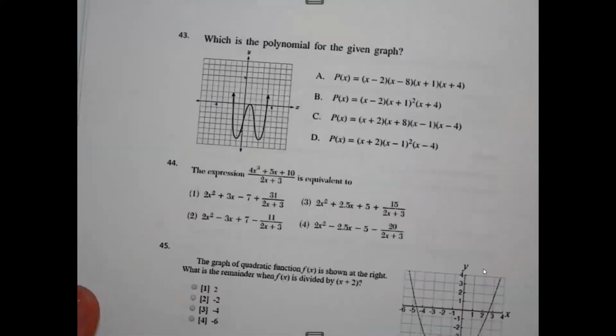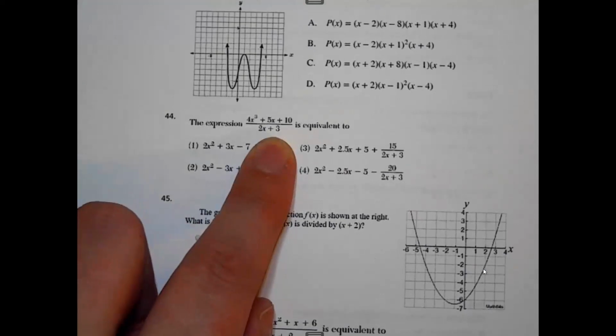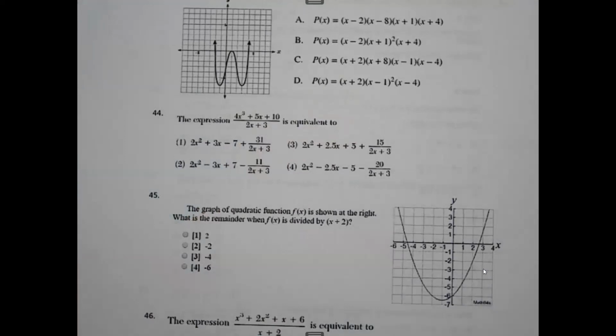44. So we did a lot of these in the unit, if you guys remember when we were doing long division. We did something called the Remainder Theorem, and I think you guys kind of got confused by it, and then you kind of understood it, maybe liked it a little bit, kind of saw the purpose of it.